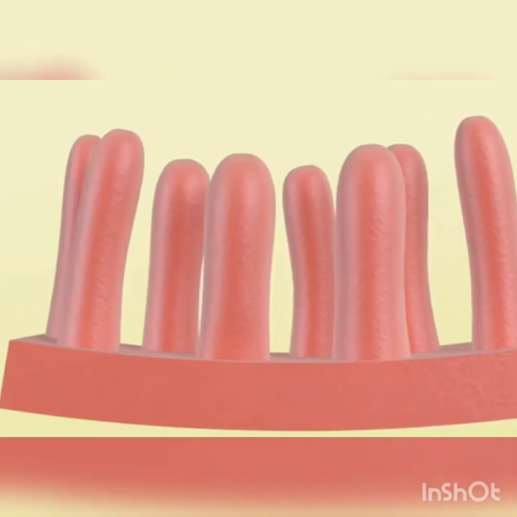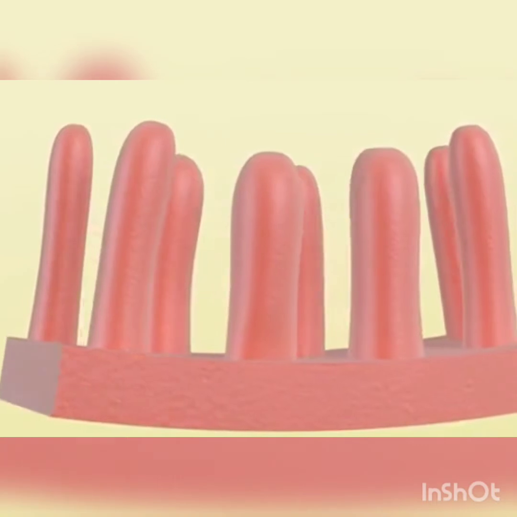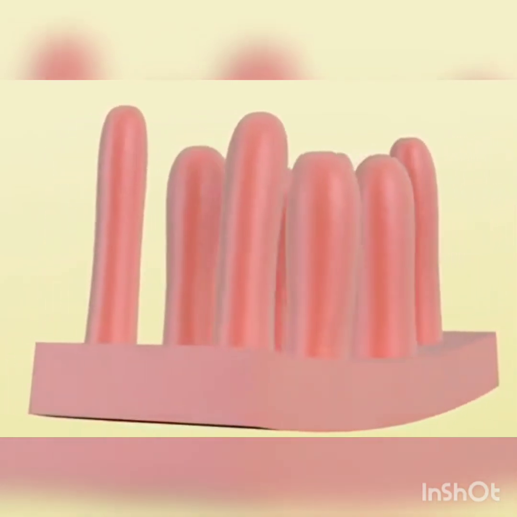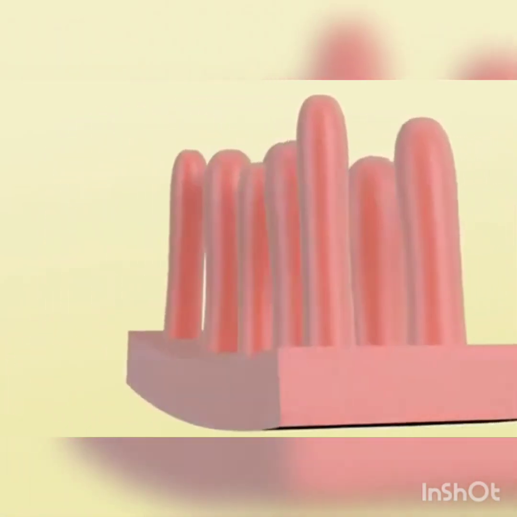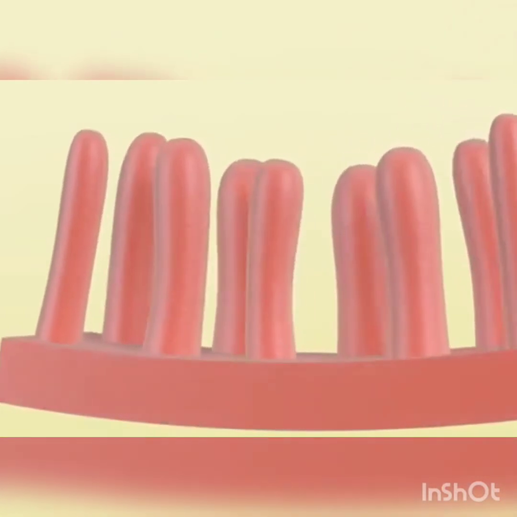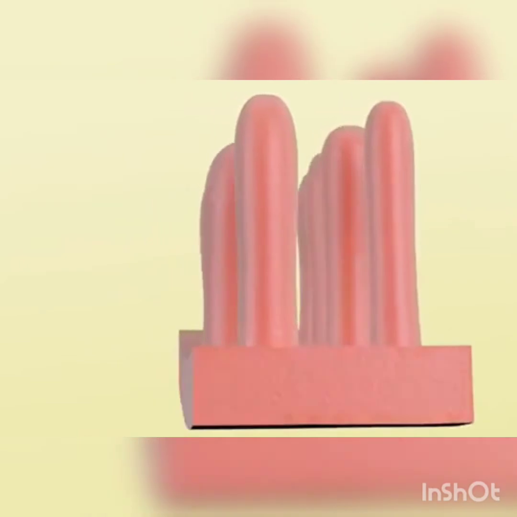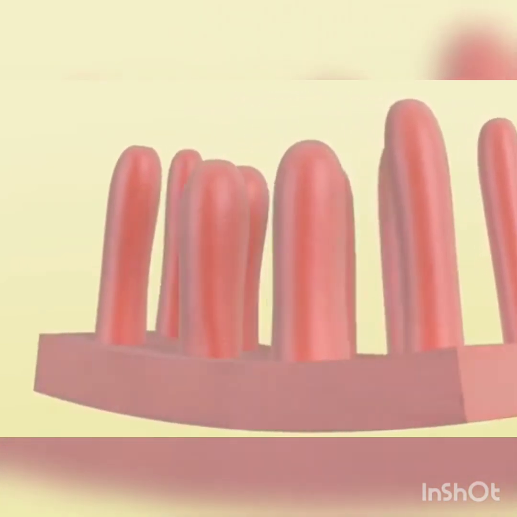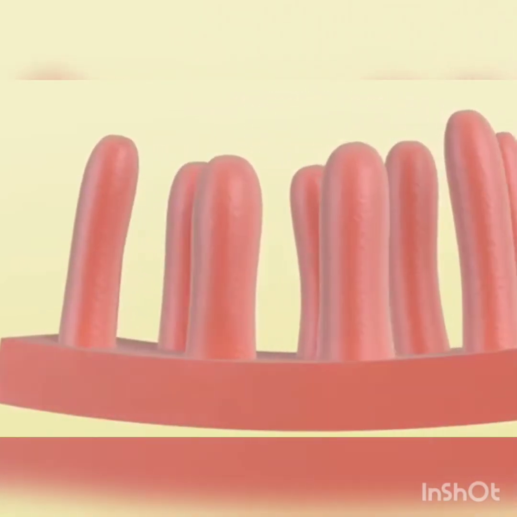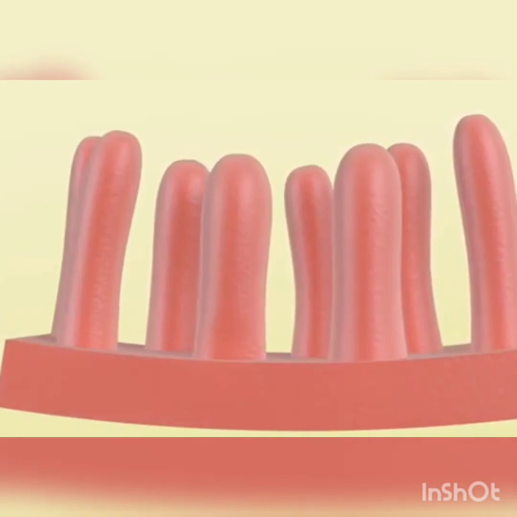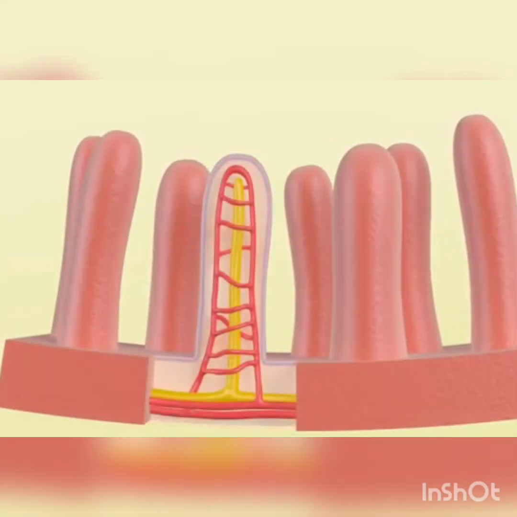The villi are finger-like and large in number. These features greatly increase the surface area for absorption. The villi help to increase the surface area for the absorption of digested food.